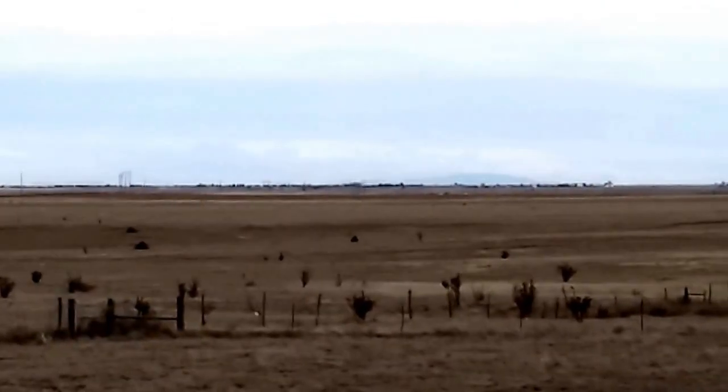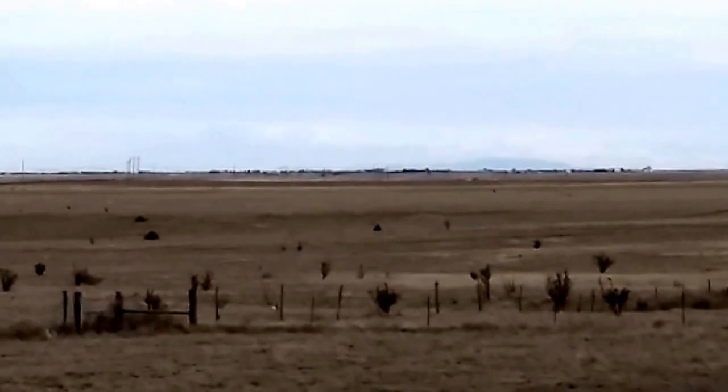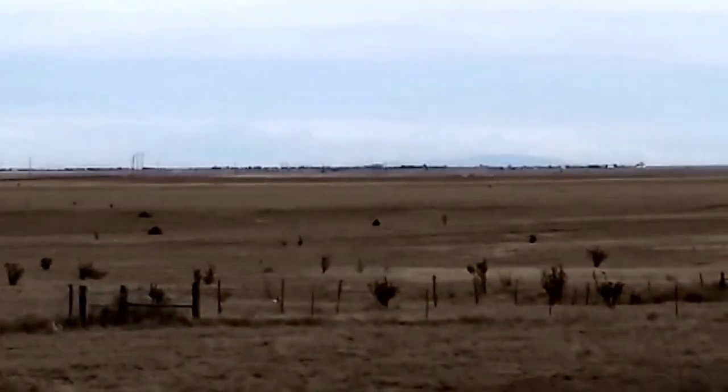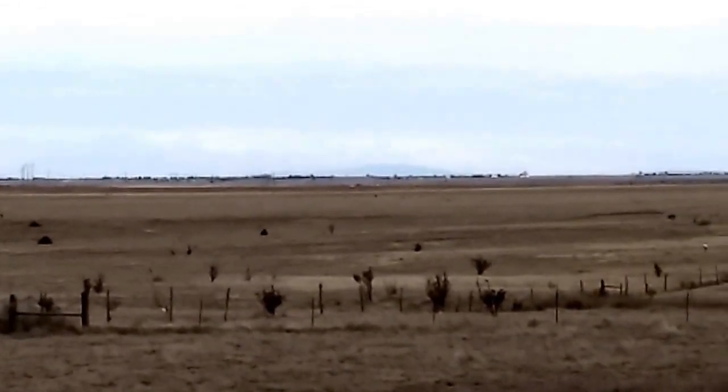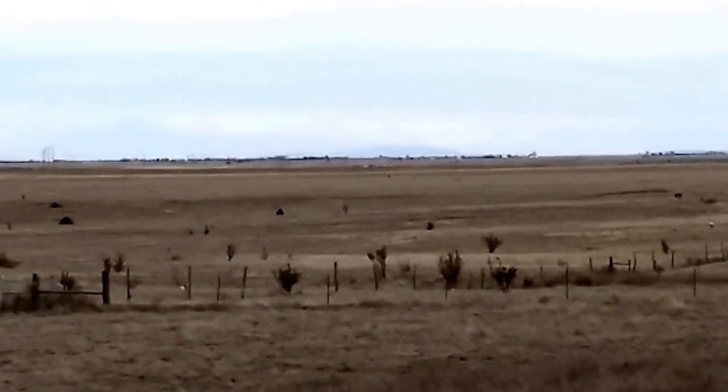That's 115 miles. And you can see them out there. There's no curvature between here and there. And over 115 miles, you're talking about nearly a half a mile of curvature blocking your view.